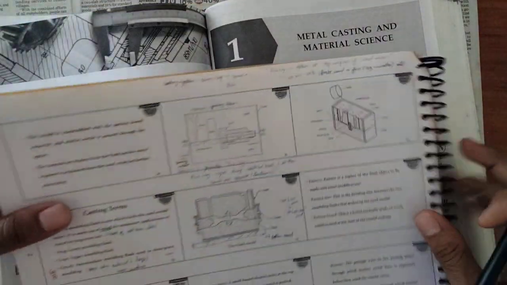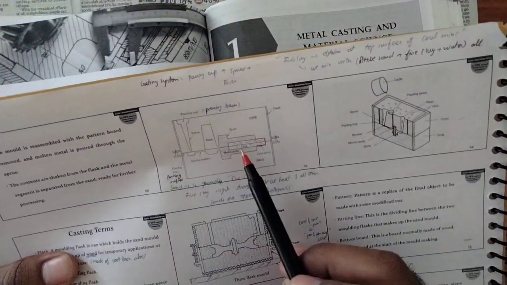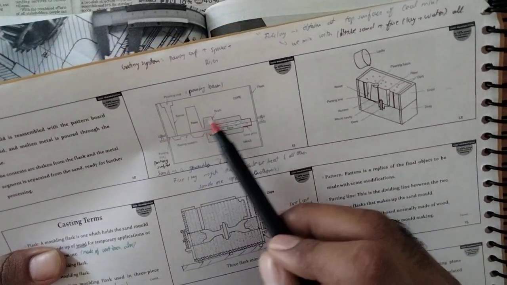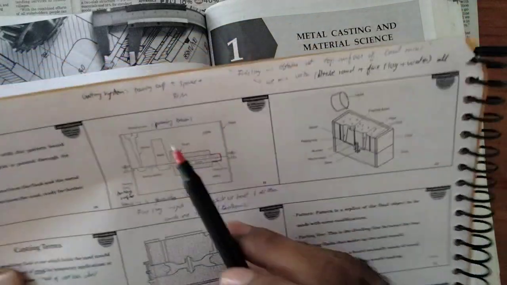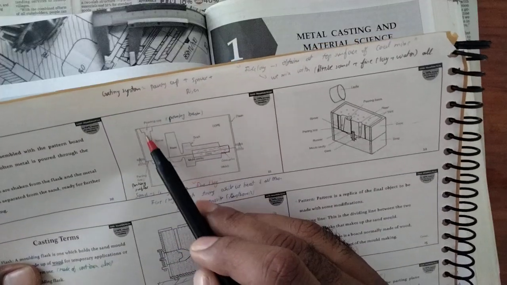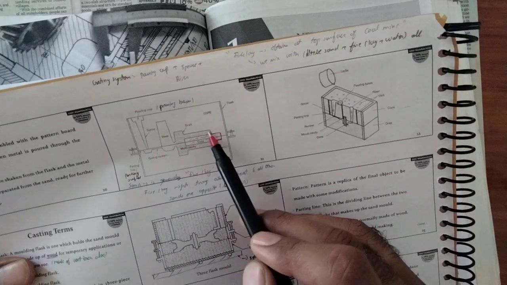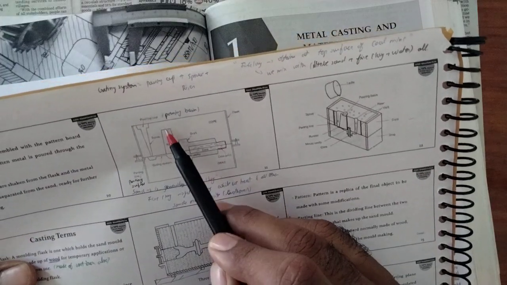So I just explained to you like this only. You can see here, this is the draft. This is draft, meaning this is the material that we want to get. You can see the pouring is in here only, the material will flow, and here you can see the gating system, and here it will come, and here the mold cavity gets filled up. You can see the riser also will be here.